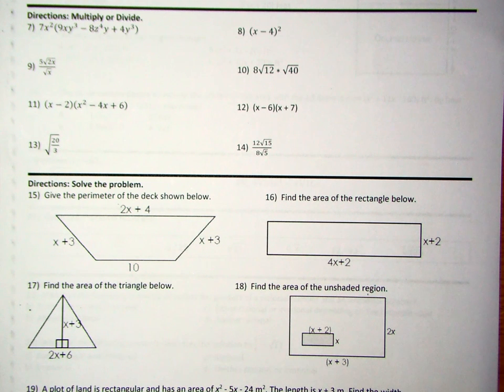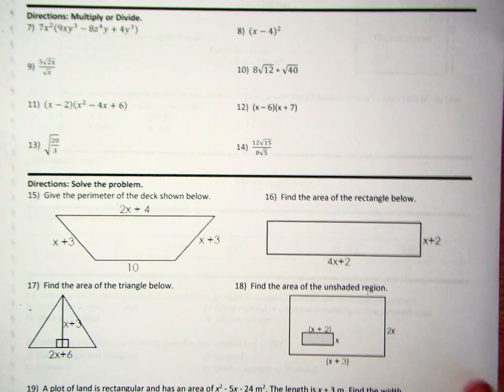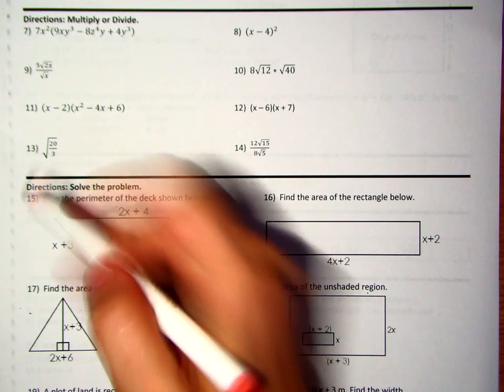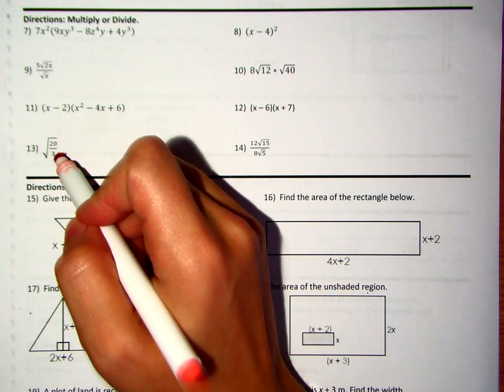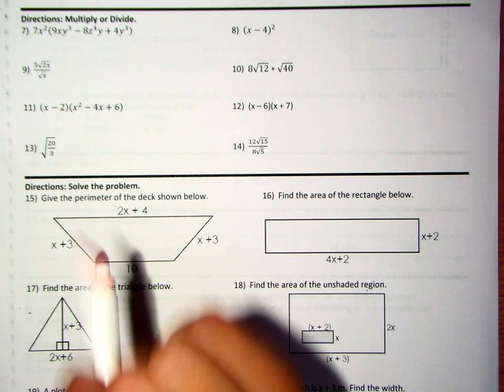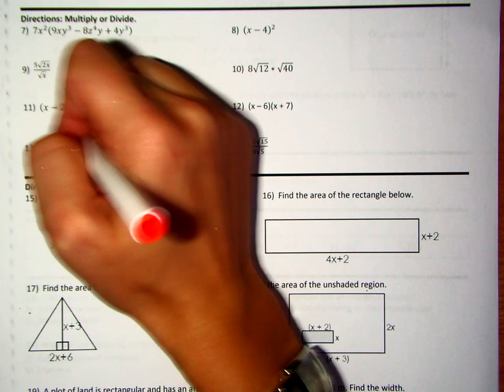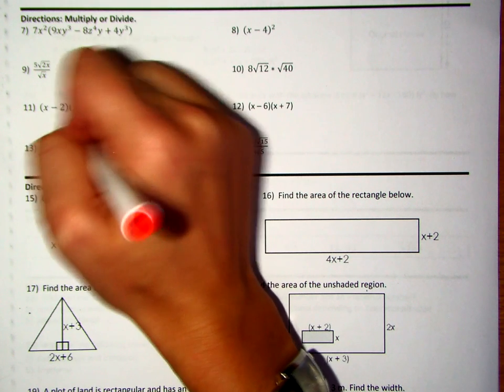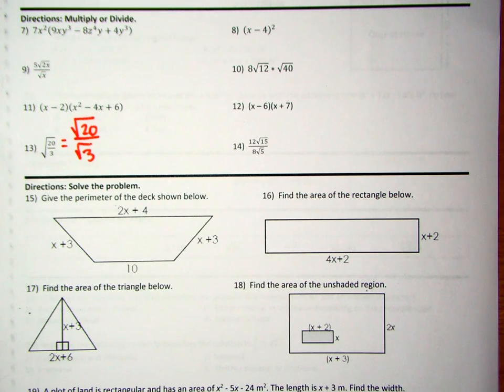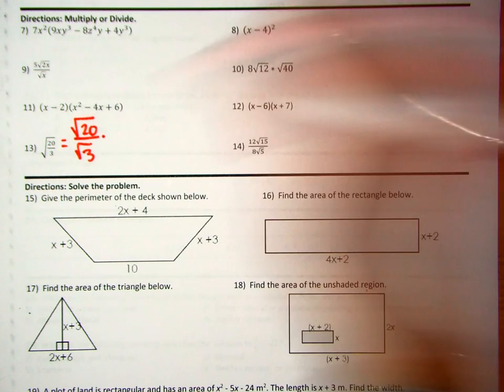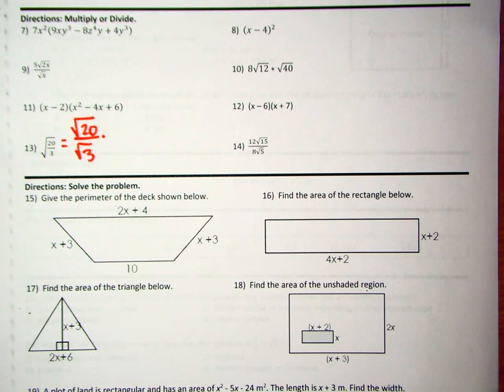This is numbers 13 through 18 on the study guide for Unit 1. So on number 13, I see a radical around both the numerator and the denominator. So what you're going to need to do is separate this so that you have the square root of 20 over the square root of 3. And since we know we can't have a radical in the denominator, you're going to want to multiply it by something that's equivalent to 1.